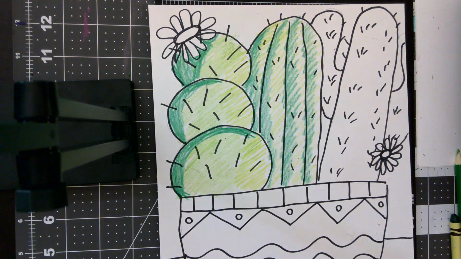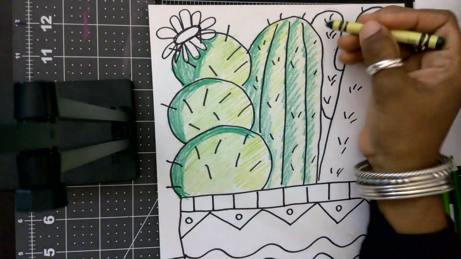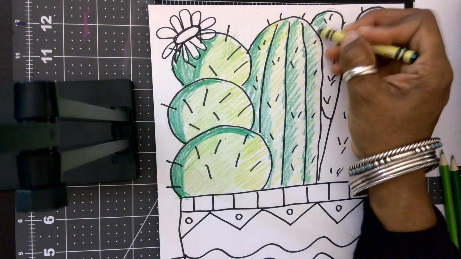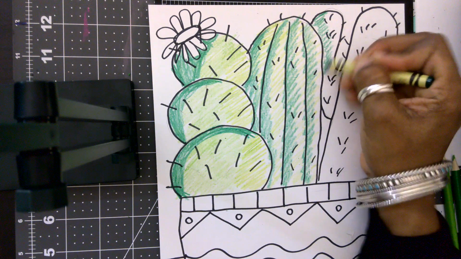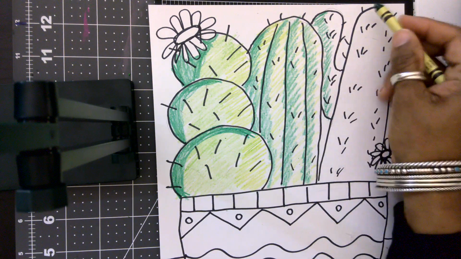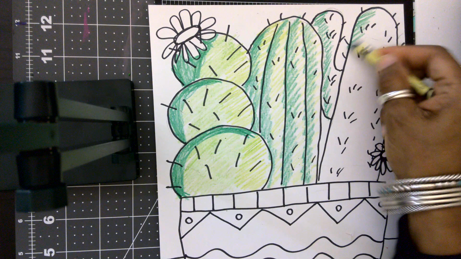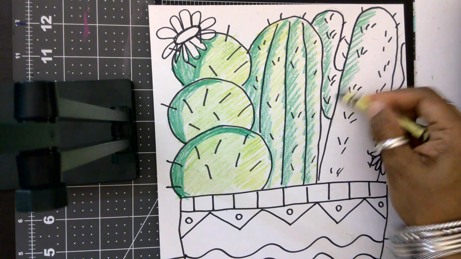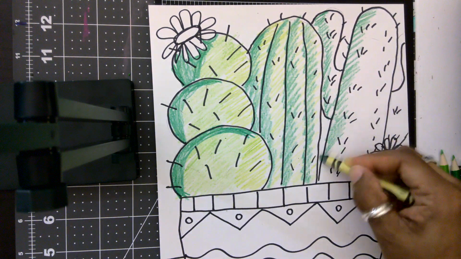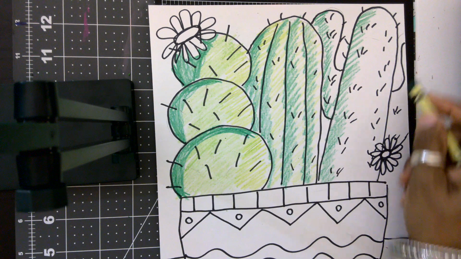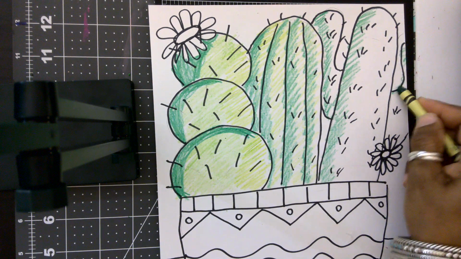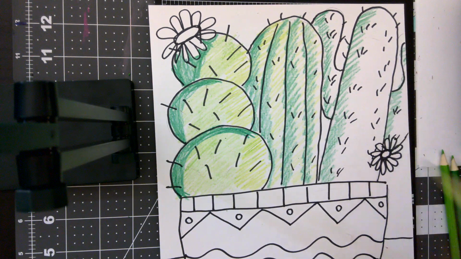Okay, and you can kind of tell, so you can see it. All right, same thing again here. I'm going to do the outside edge. Outside edge. And I use my crayon to the side, as you see. The side of the crayon, and to try to get that in.